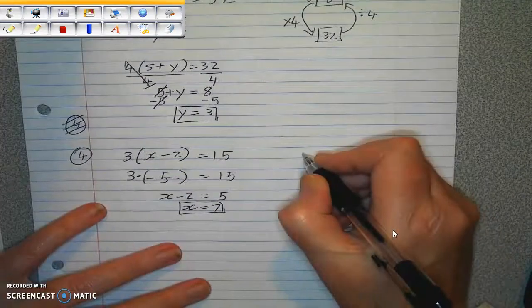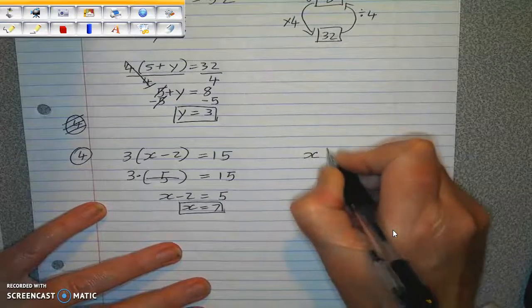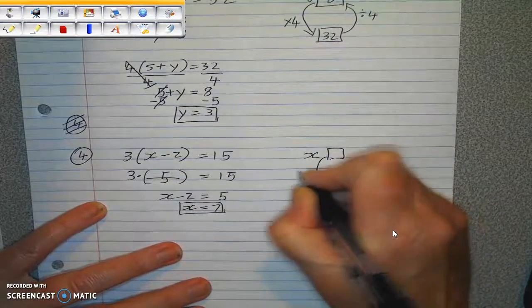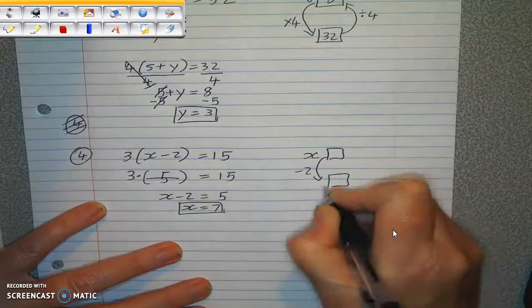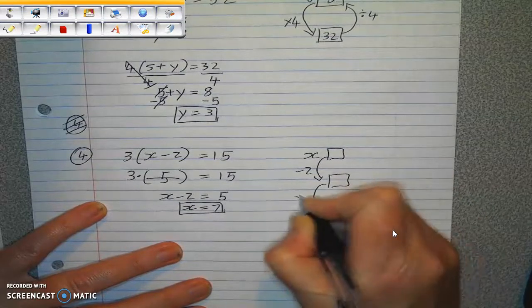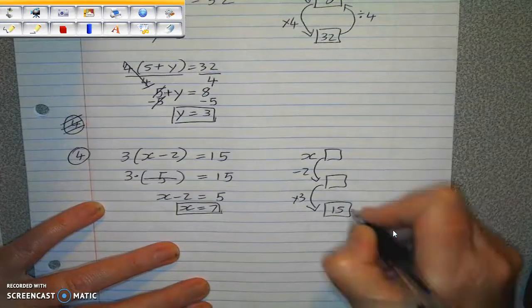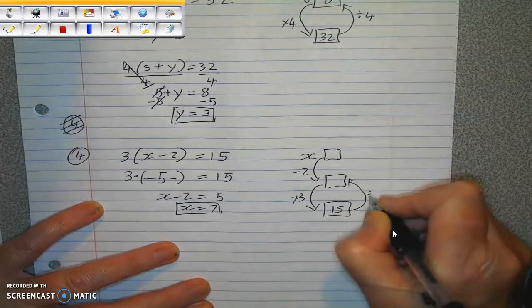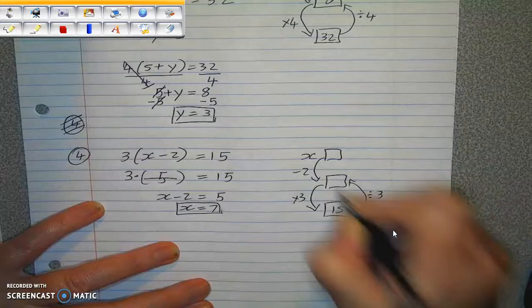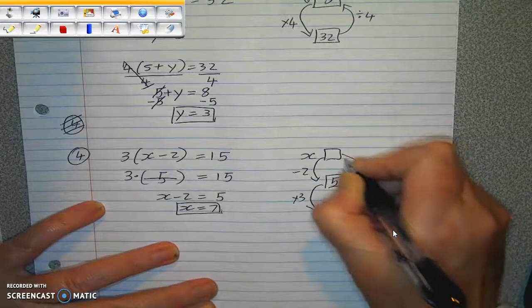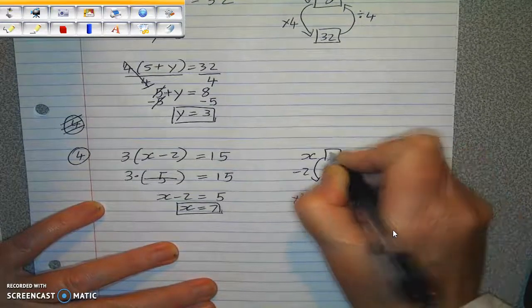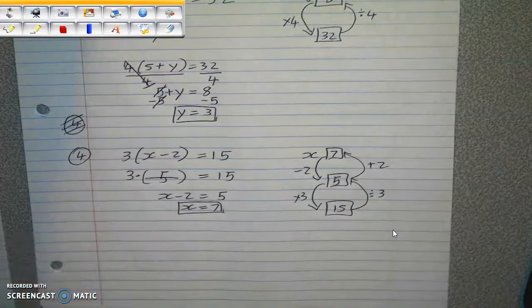Here's the diagram. So x they started with, they subtracted 2, and then they multiplied by 3, and they got 15. So you are going to divide by 3, and then you're going to add 2. So you get the answer is 7.